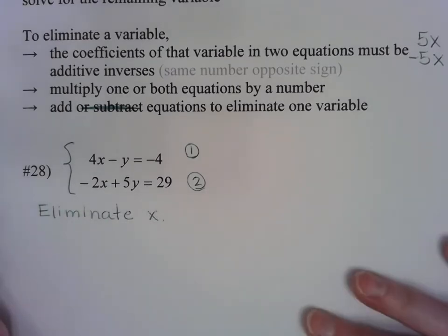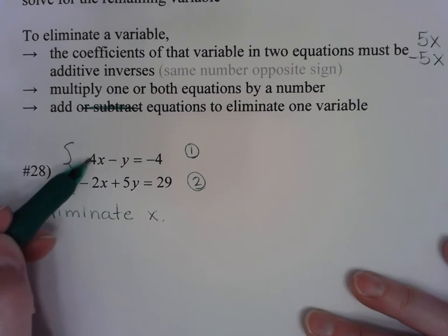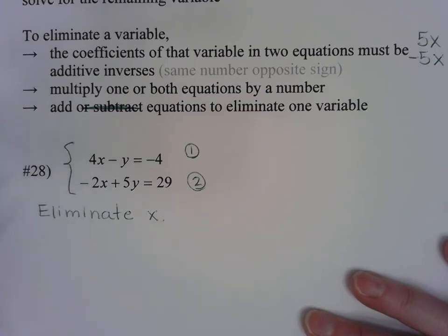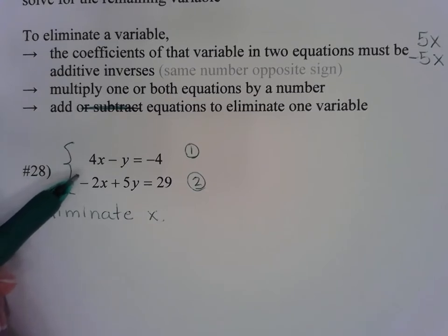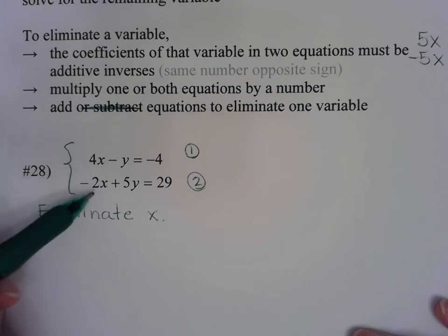So to eliminate x, what do I need to multiply by to get the numbers in front of the x's to be equal but opposite? They're already opposite. One of them is negative and one of them is positive. But I'd really like them to be 4x and negative 4x.